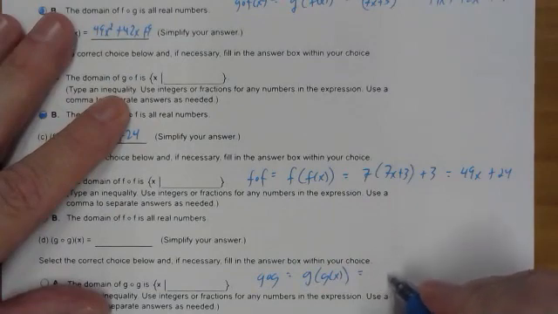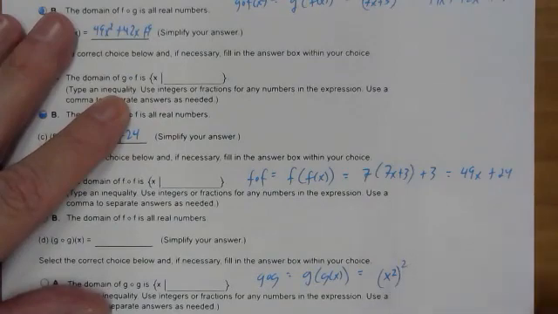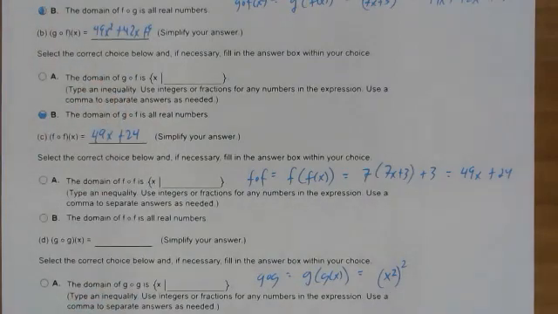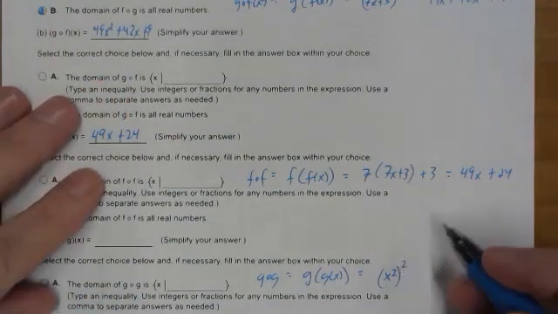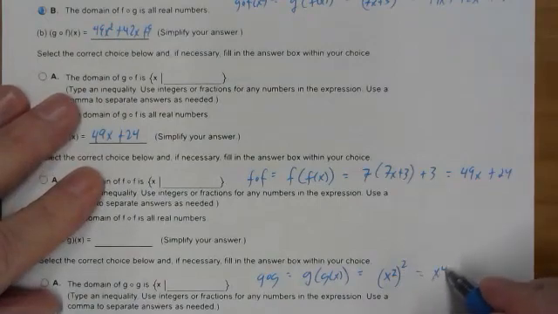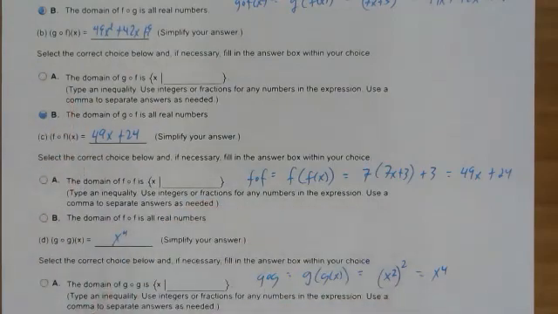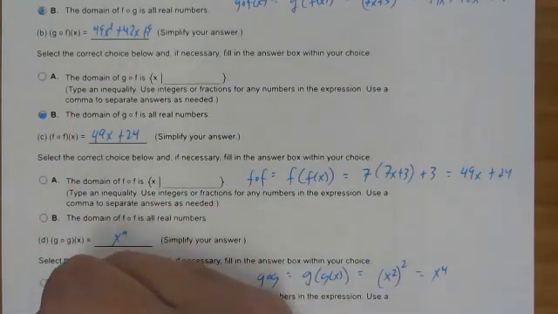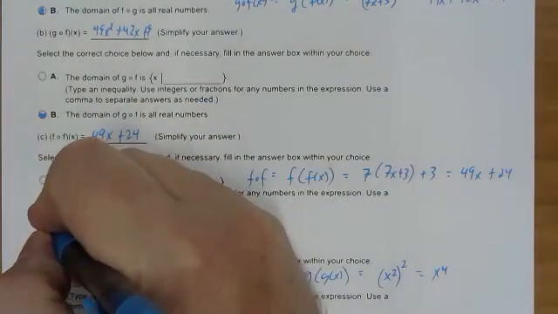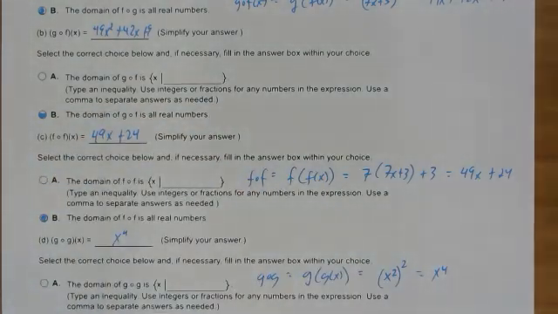Instead of x, I put in the g function, which is x squared. So really it's x squared, the whole thing squared. Should be x to the 4th. And of course, all these, the domain is all real numbers.